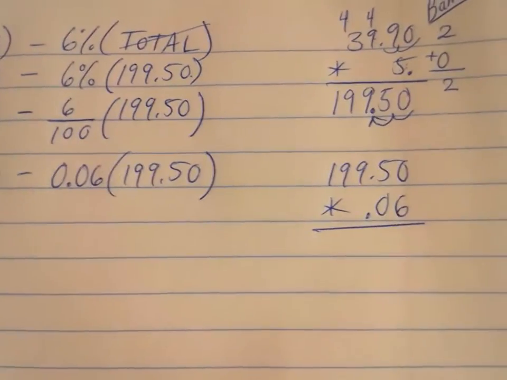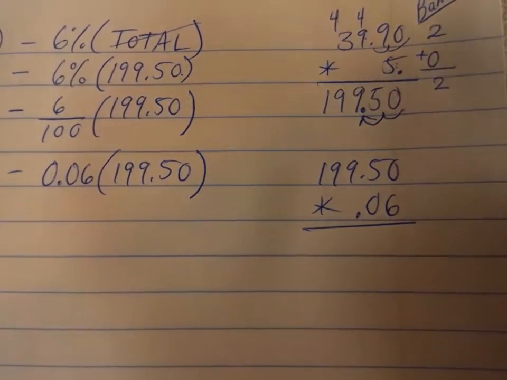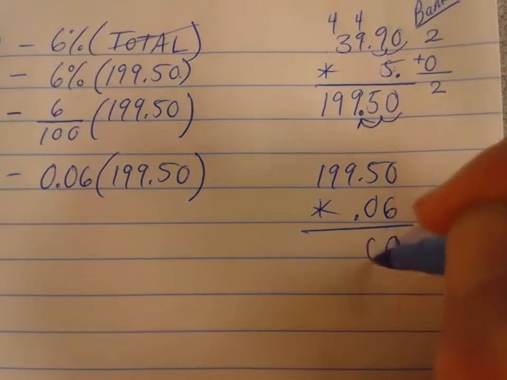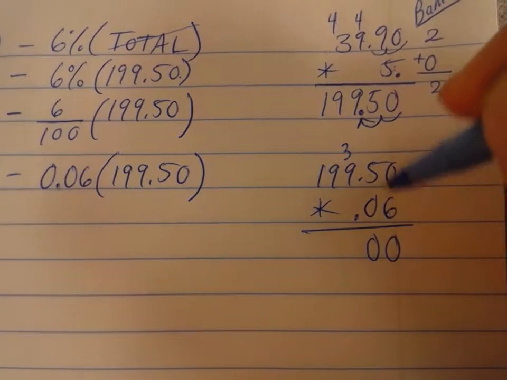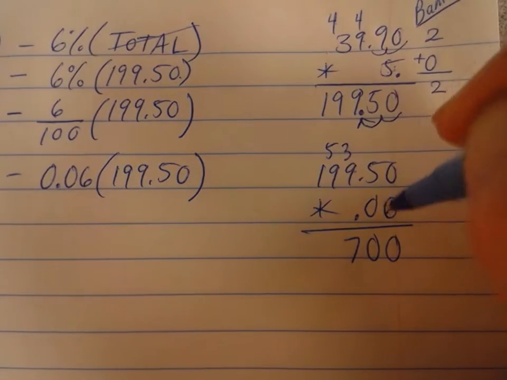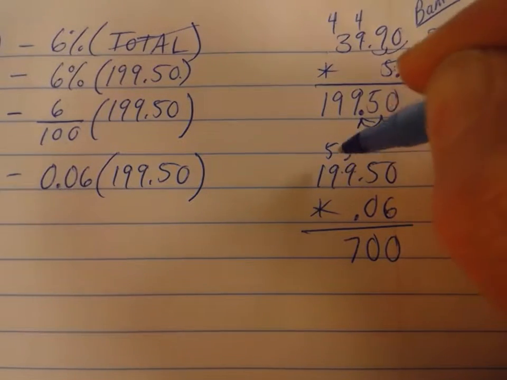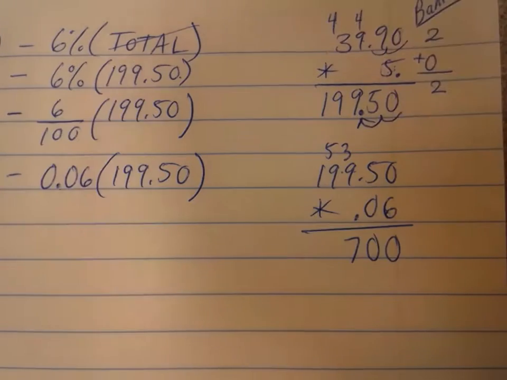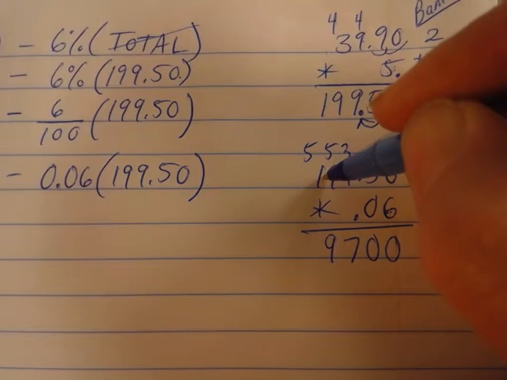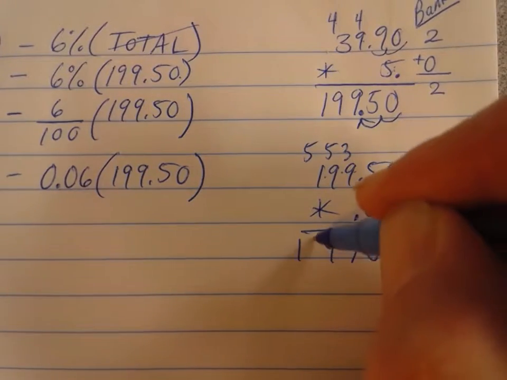So I really ignore my decimals when I'm multiplying initially, and then I just think about the decimal bank when I'm done. 6 times 0 is 0, 6 times 5 is 30. We'll regroup that 3. 6 times 9 is 54, plus 3 more is 57. 6 times 9 is still 54, but I'm adding 5 more. 54 plus 5, 59. 6 times 1 is 6, plus 5 more makes 11.